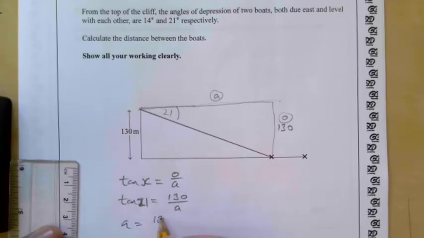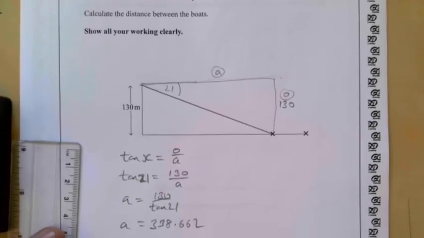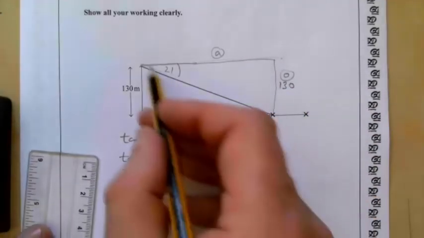A is 130 over tan 21, so A in this case is going to be 338.662. We need to do the same thing for this boat.